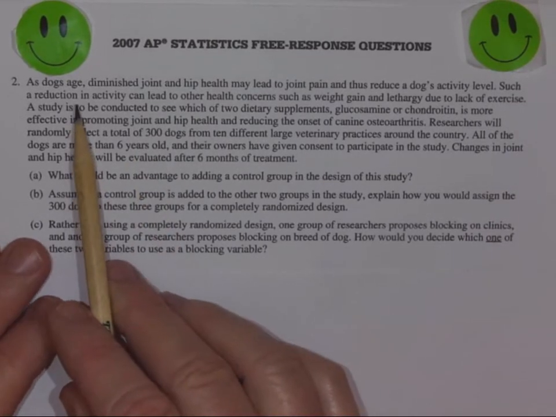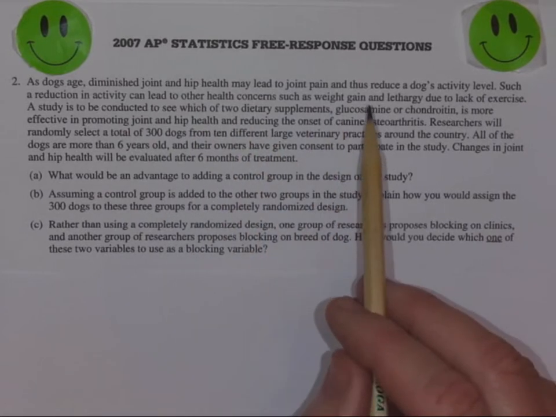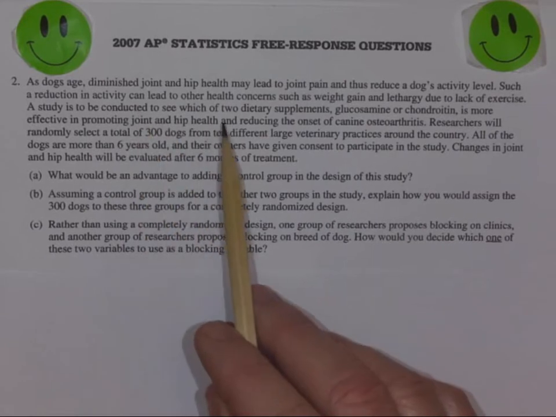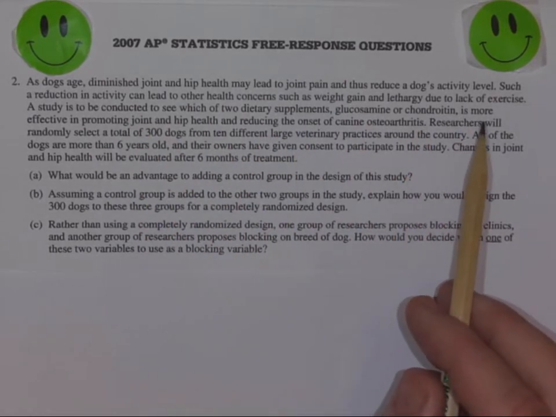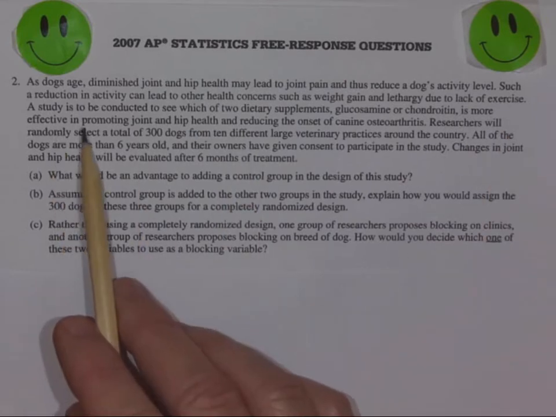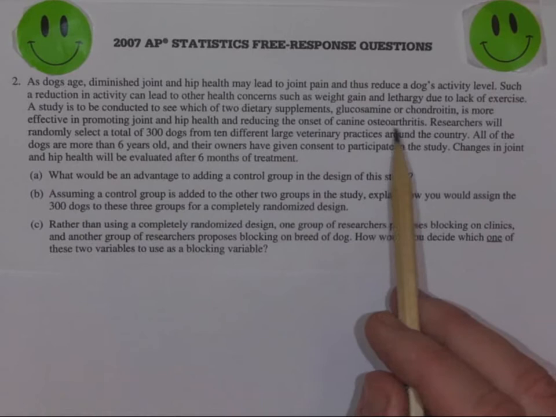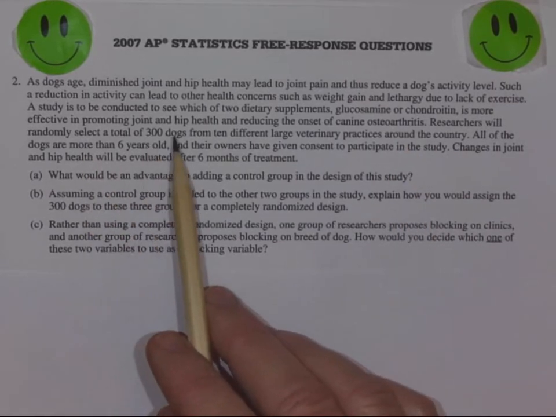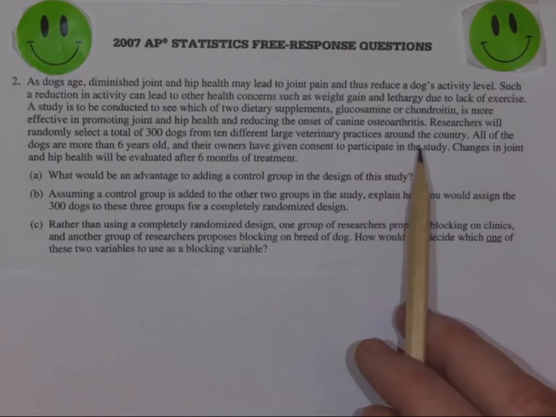So this one says, as dogs age, diminished joint and hip health may lead to joint pain and thus reduce the dog's activity level. Such a reduction in activity can lead to other health issues such as weight gain and lethargy due to lack of exercise. A study is to be conducted to see which of two dietary supplements, glucosamine or chondroitin, is more effective in promoting joint and hip health and reducing the onset of canine osteoarthritis.